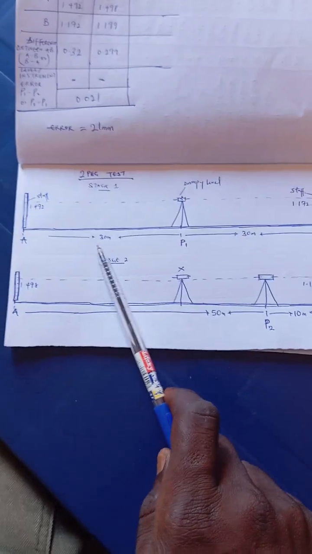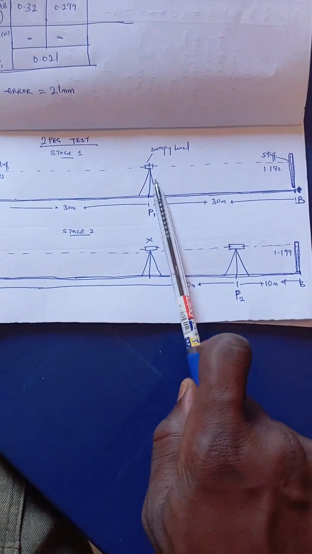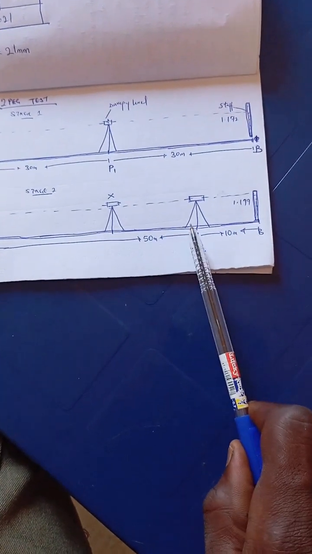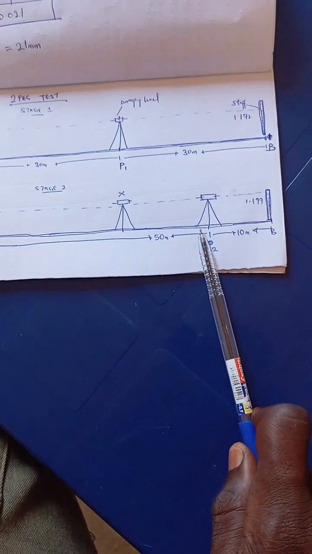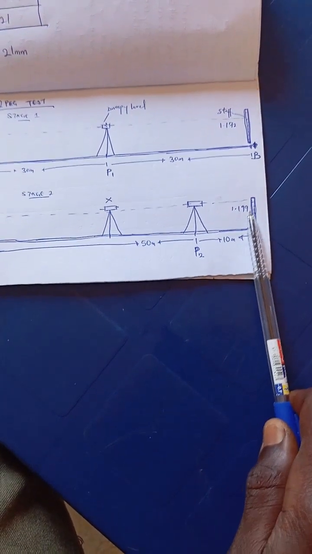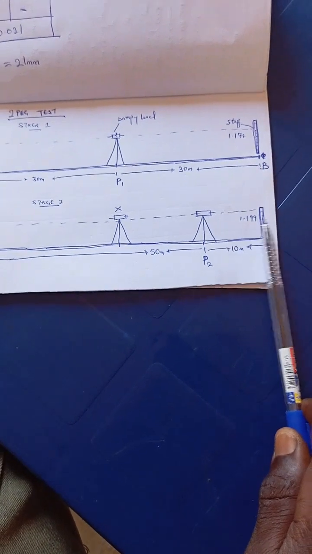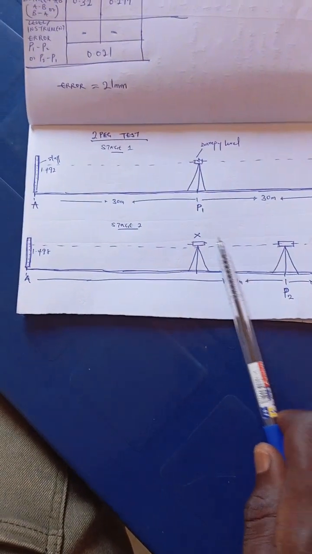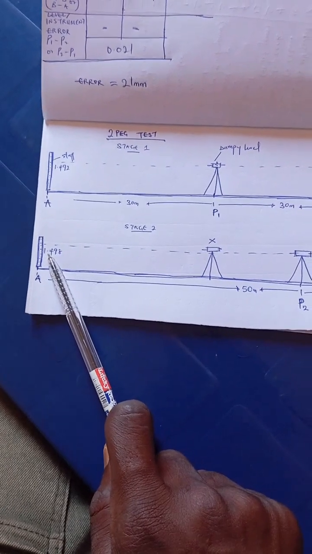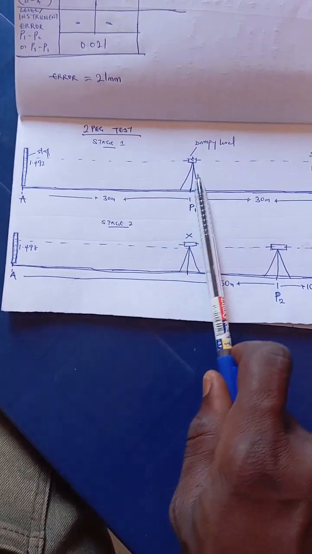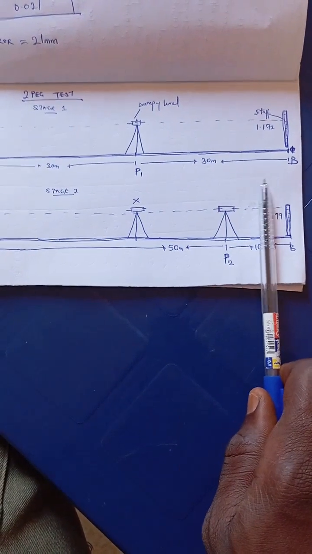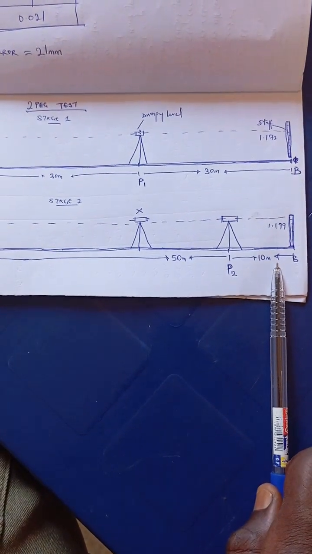So after that, I change my station. The second stage, I carry my instruments 10 meters away from point B. I observe my reading to point B to be 1.199. I then observe my reading to point A. This is the same point A; what only changed was the station of the instruments, 30 meters away initially and now 10 meters away from point B.